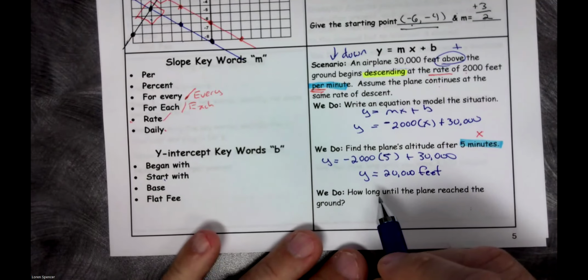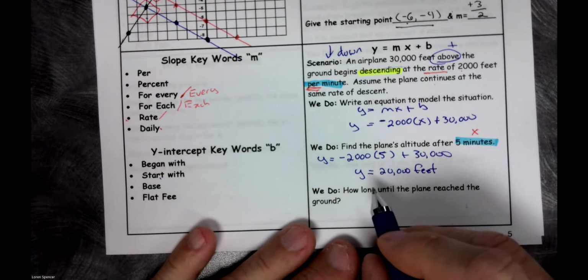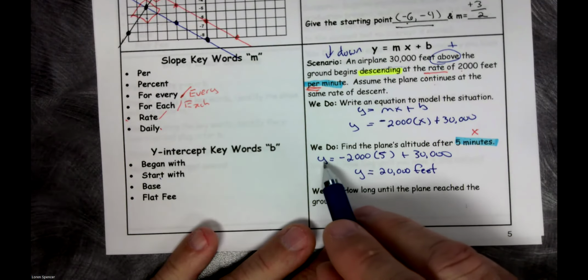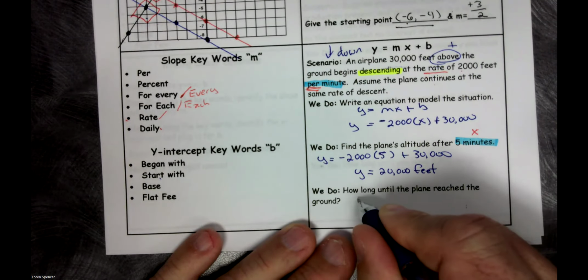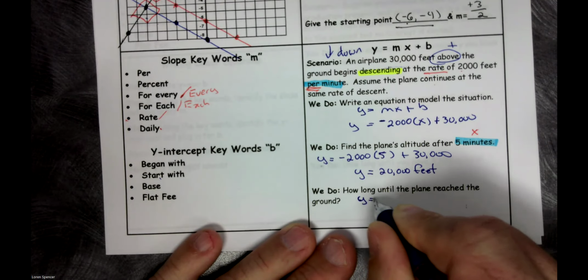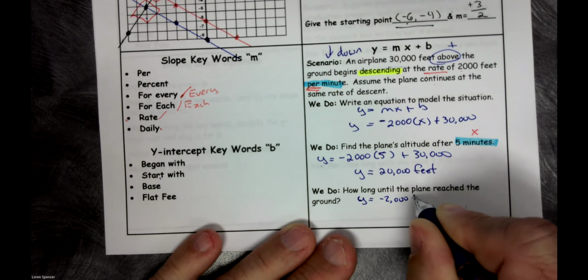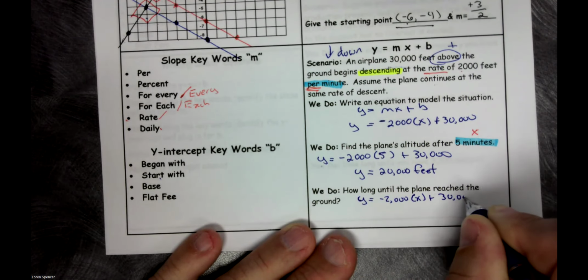All right. How long until the plane reaches the ground? Well, if it's at the ground, we know it's going to be 0 feet. So the y is 0. So we have our original equation, which is y equals negative 2,000x plus 30,000.